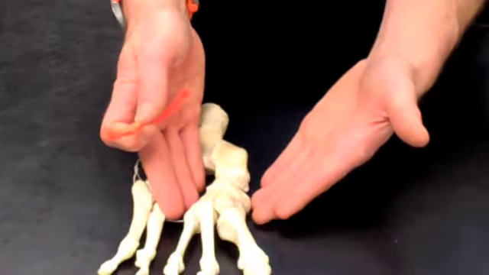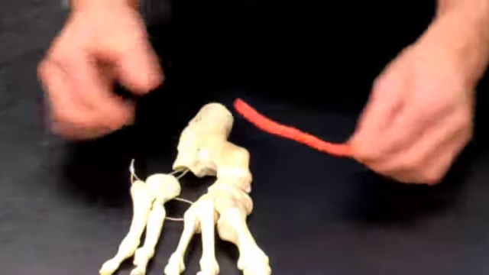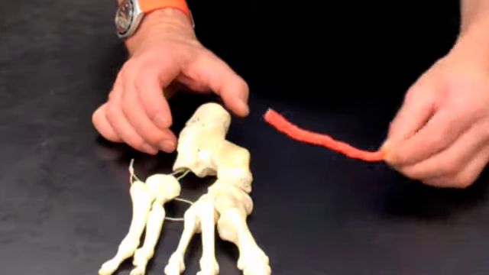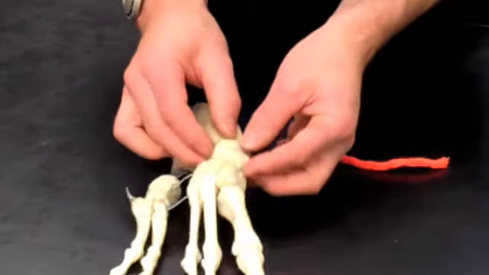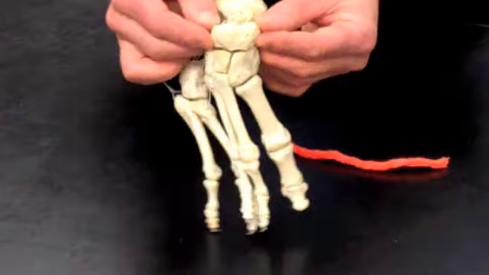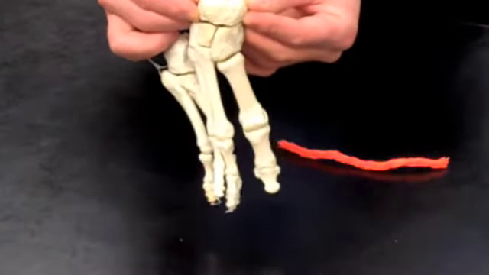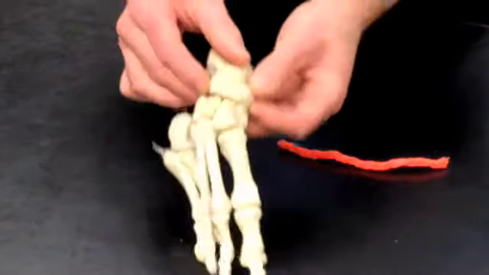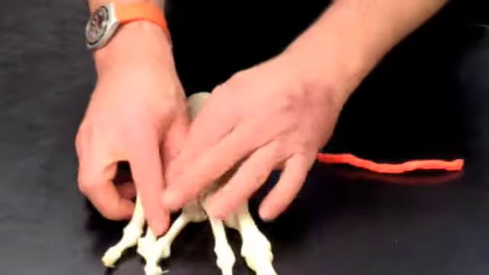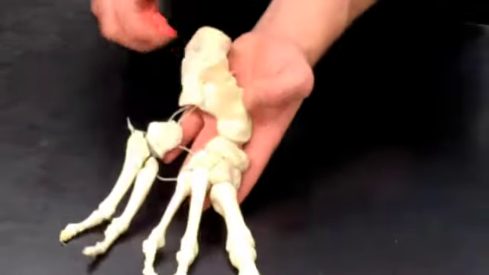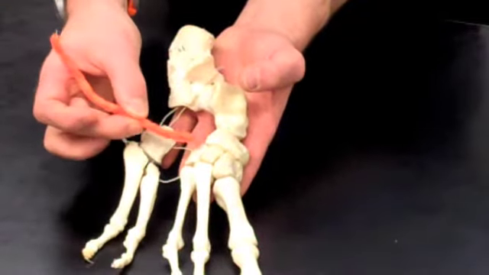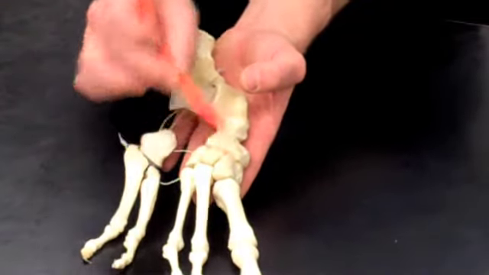And then on the other side, in front of the talus, anterior to the talus, we have a bone called the navicular bone. If we look at it, it sort of looks like a boat, a little bit. Anterior to the navicular bone, we have three bones that have the same name, the cuneiform bones.